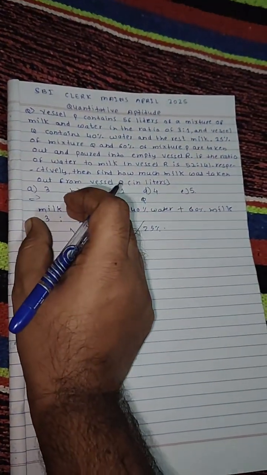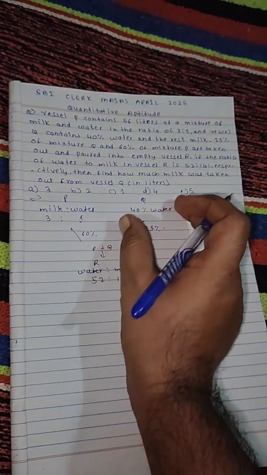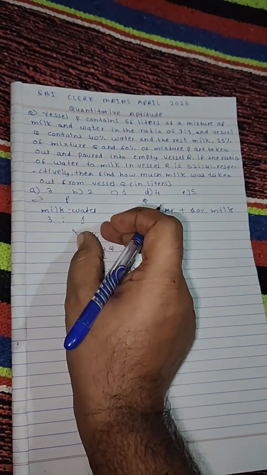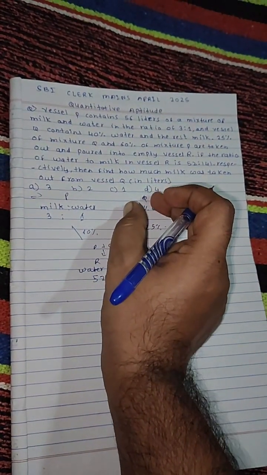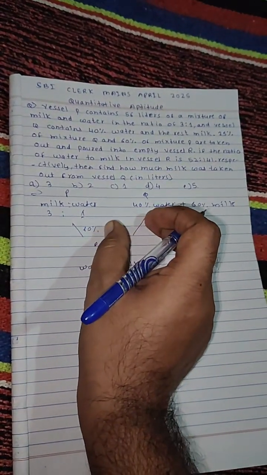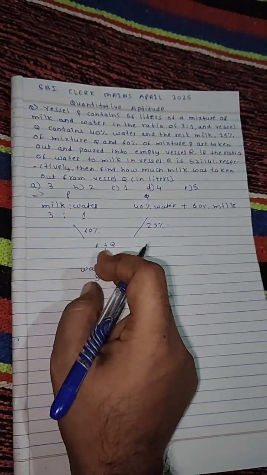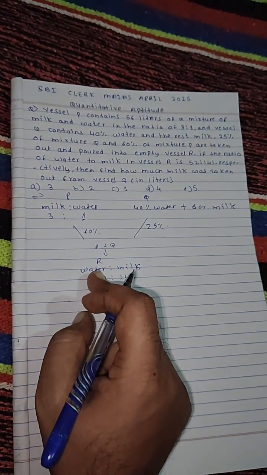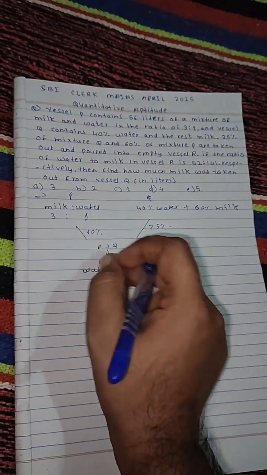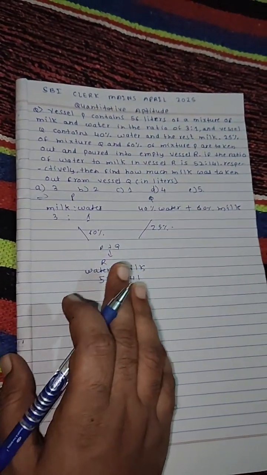Initially, these two vessels are there. In P, the milk to water ratio is 3 is to 1, and in vessel Q, 40% is water and 60% is milk. From mixture P, 60% is taken out, and from mixture Q, 25% is taken out. After combining them and pouring into vessel R, the water to milk ratio is 52 is to 141. By using this info, we need to find how much milk was taken from vessel Q. So we will solve this now.